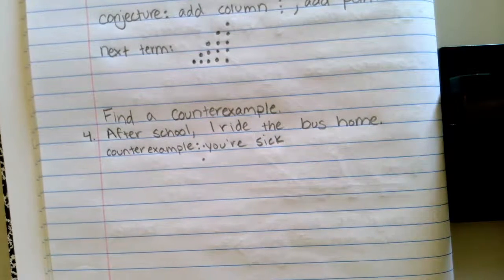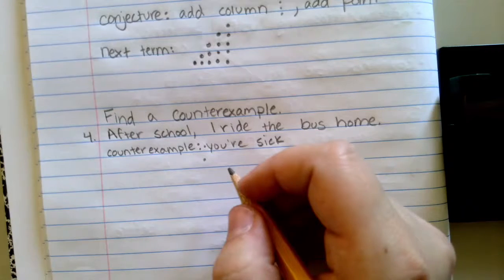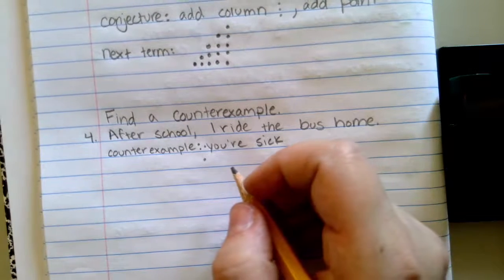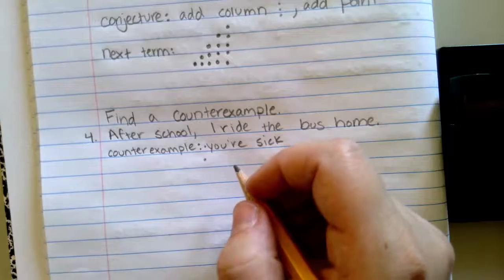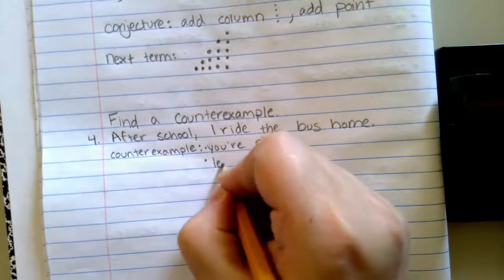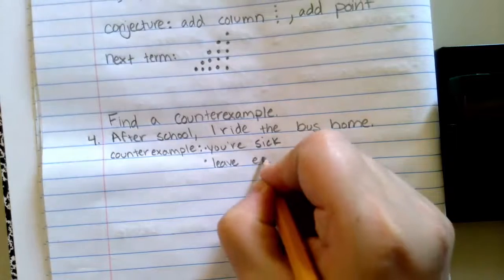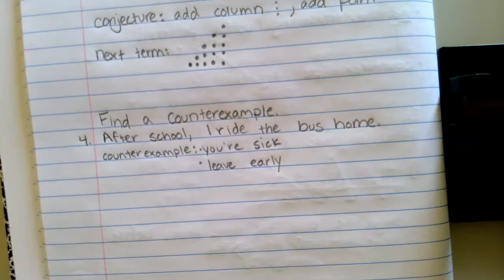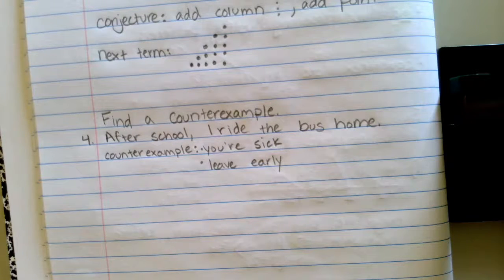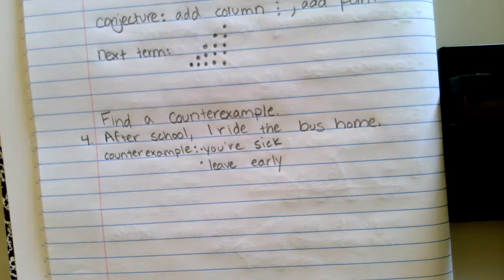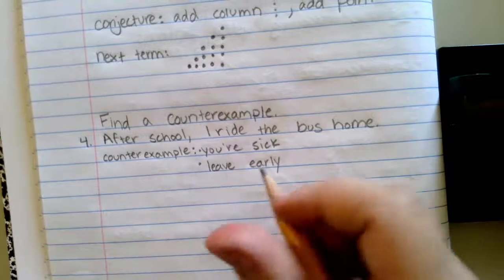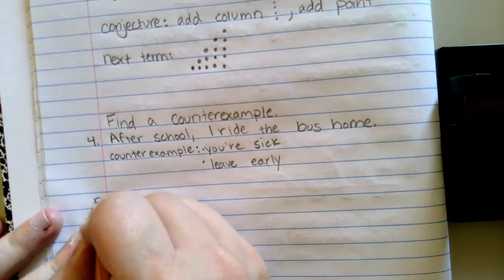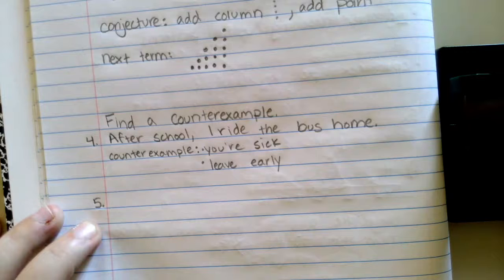Doctor's appointment. Or if you leave early, right? How many of you have left school early with a parent? Or someone picked you up from school, right? Okay, if you leave early, you're probably not riding the bus. Or if you have a sport, if you join an activity, you probably don't ride the bus right after school. You might get a bus home still, but it's not right after school, right? All right, that one's more like real life when we talk about counterexamples.